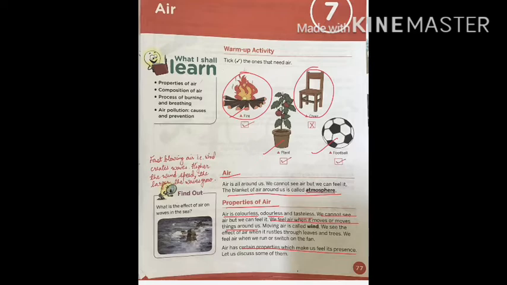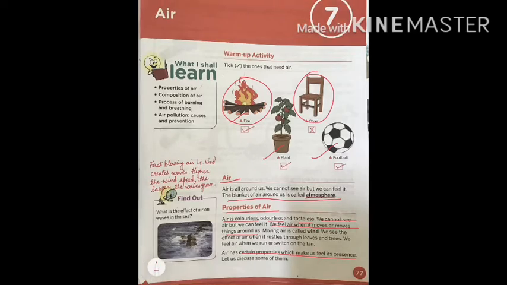Before that, let us do this find out question. What is the effect of air on the waves in the sea? The waves which you see in the sea are due to the fast blowing air which is called wind. This wind creates these waves.